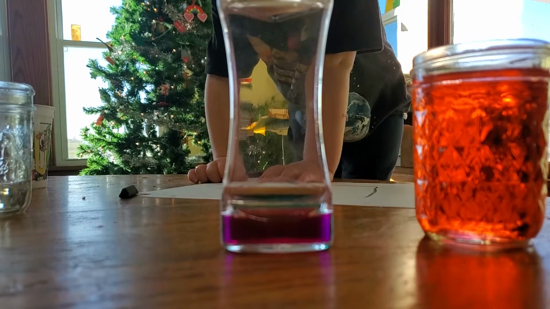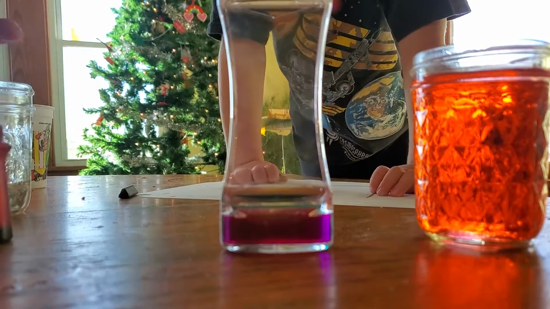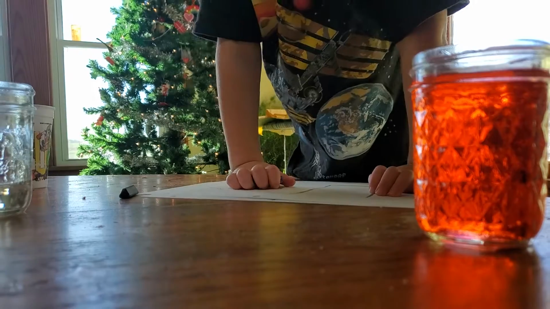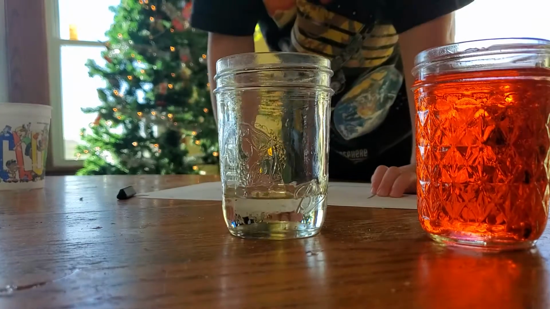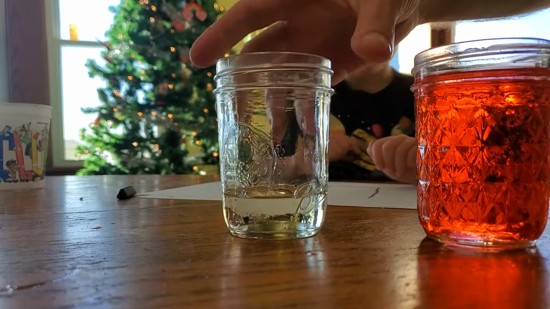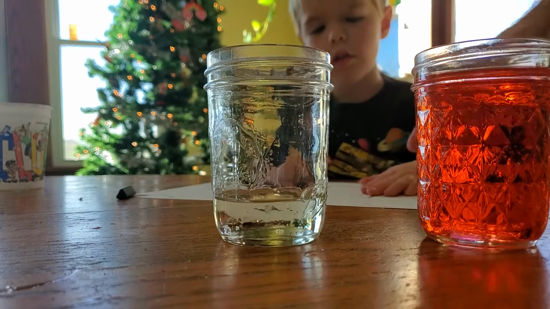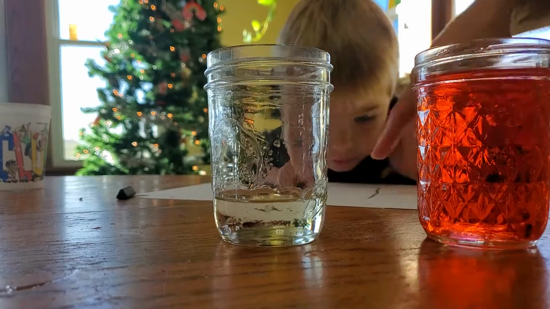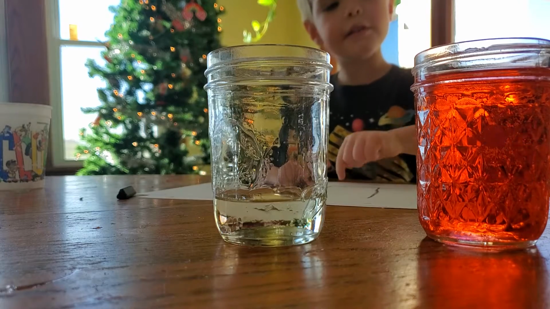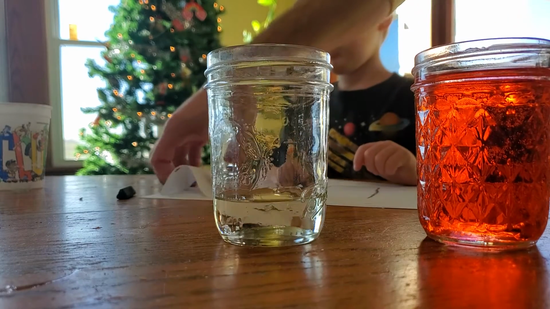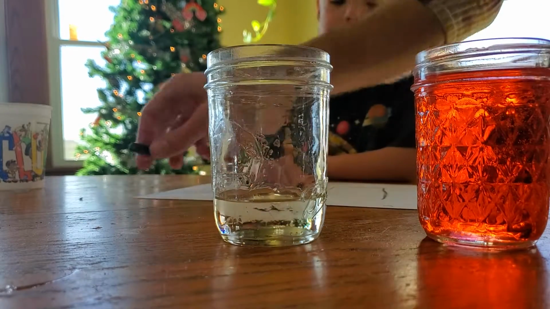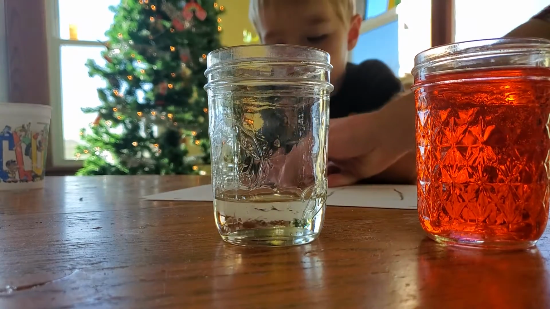So we've made our red water. All red. And then we've got some oil here, oil in the cup. Now, where do you think the red's going to be when we pour it in this cup? Kids watching this, draw a picture and record your predictions and then the results. Put it on paper. Let's draw another cup.